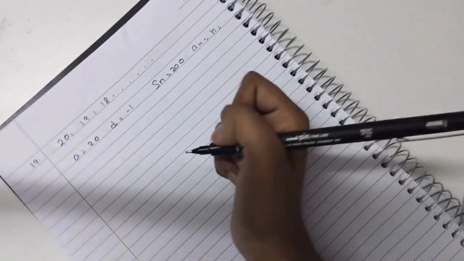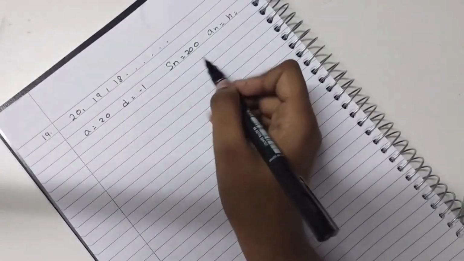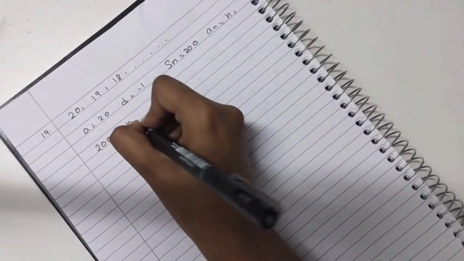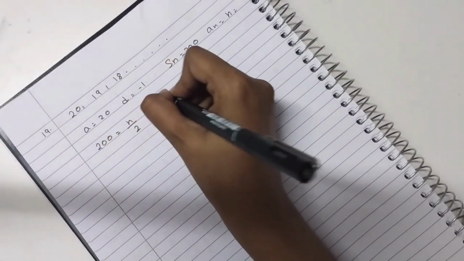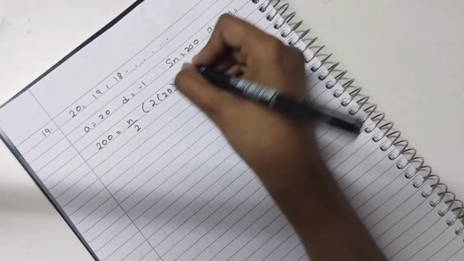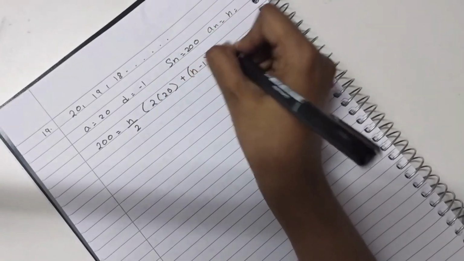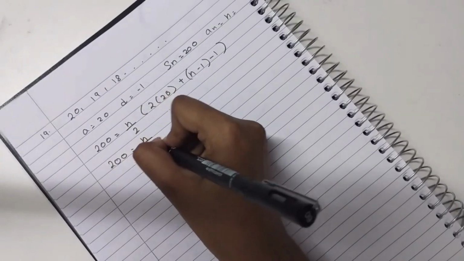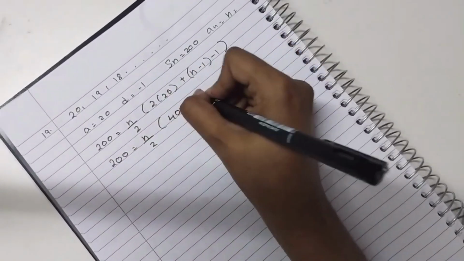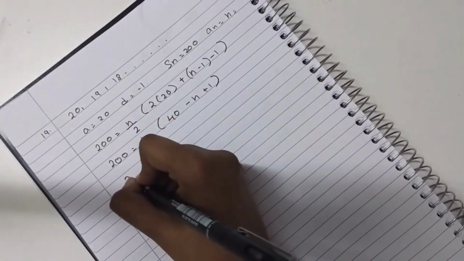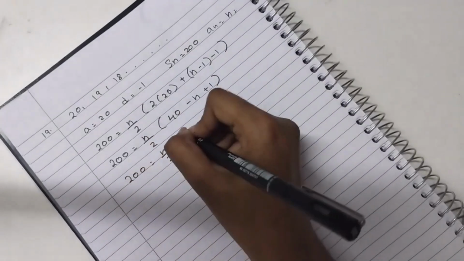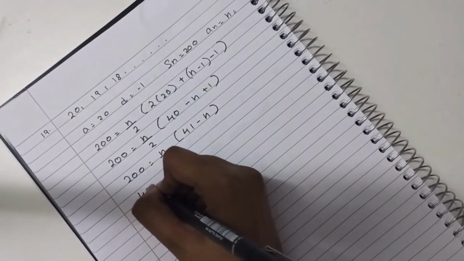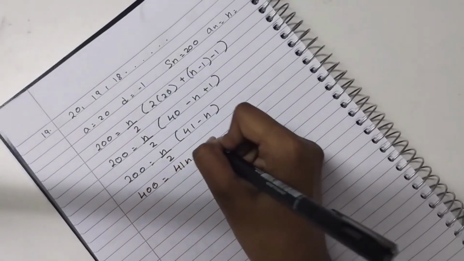Since we already know the values of a, which is 20, and d, which is negative 1, we can substitute it in the formula: 200 is equal to n by 2 times (2 times a plus (n minus 1) times d). So 200 is equal to n divided by 2 times (40 minus n plus 1). 200 is equal to n divided by 2 times (41 minus n). 400 is equal to 41n minus n squared.